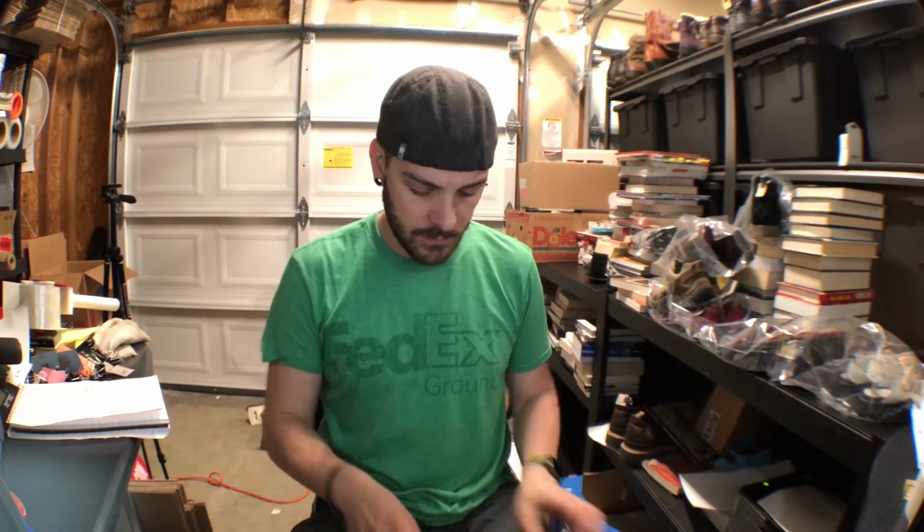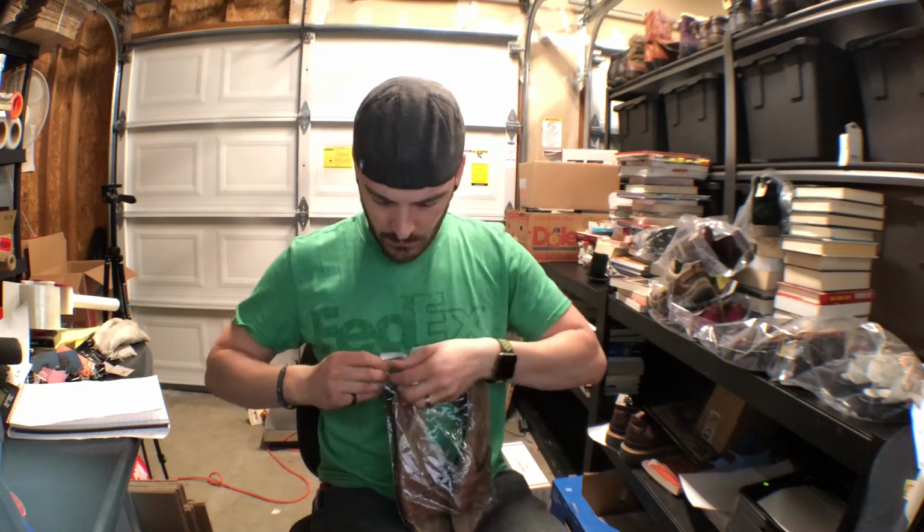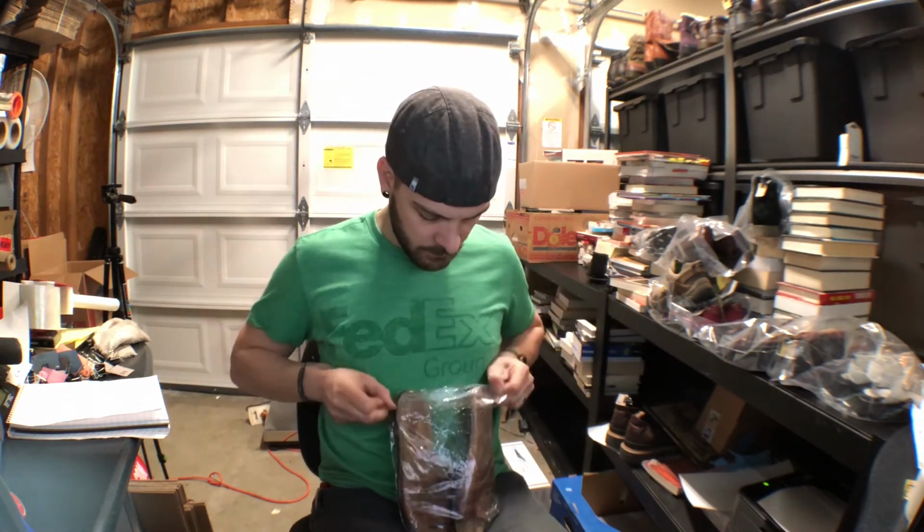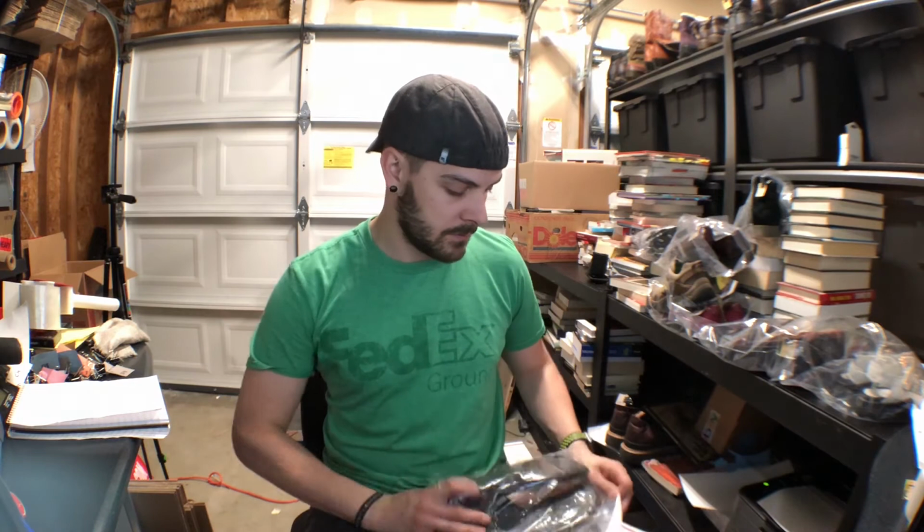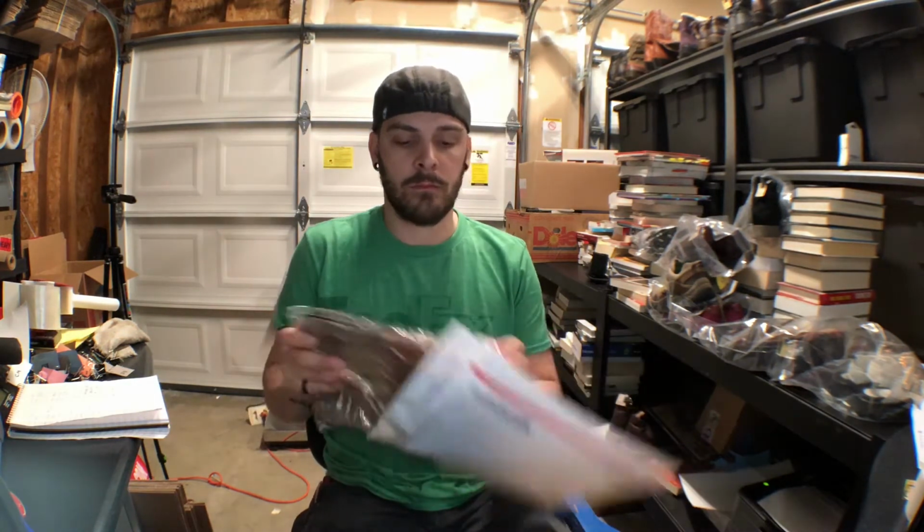Print shipping label. Seal the bag. This person paid $10.65 for shipping. This is going in a padded flat rate.